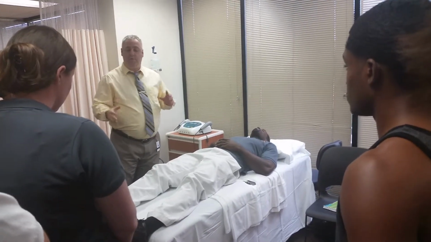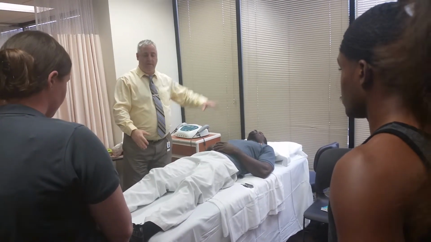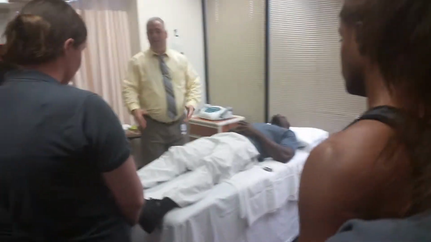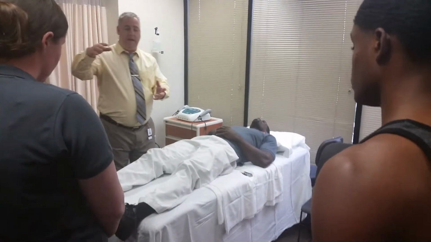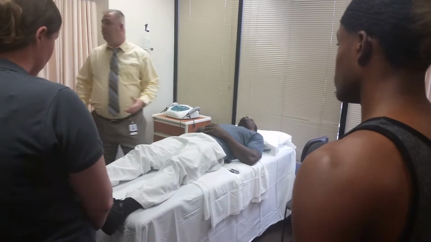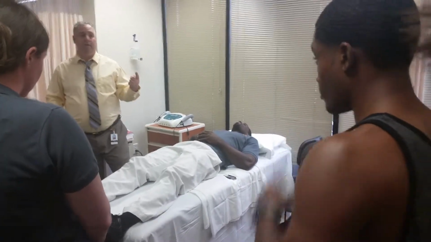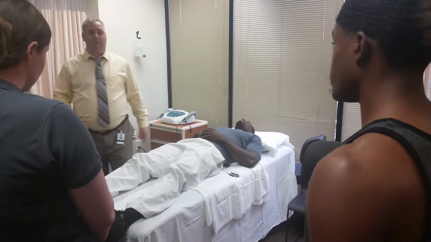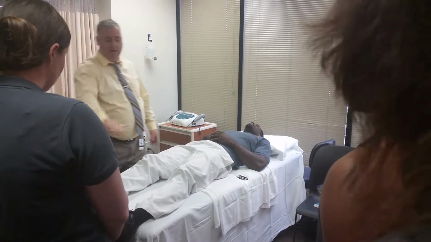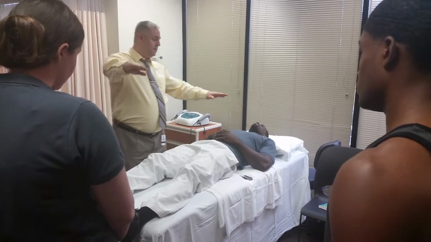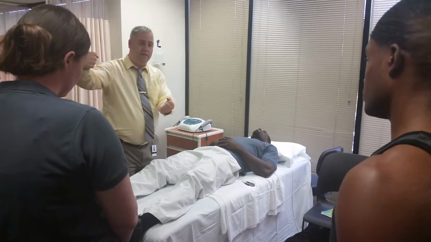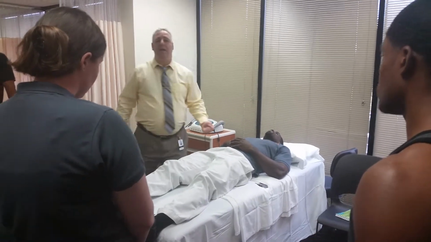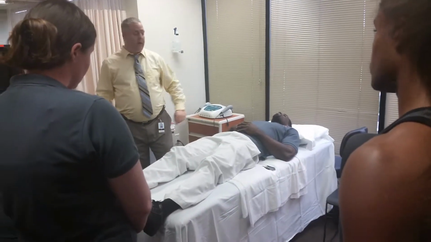The bed has upper and lower parts, so we can raise the foot part of it, or we could put the bed in what kind of position? Trendelenburg. That's a setting, and the bed comes up this high. His head is here, the bed is here, and we can move him down that way. It's a lot easier on us.